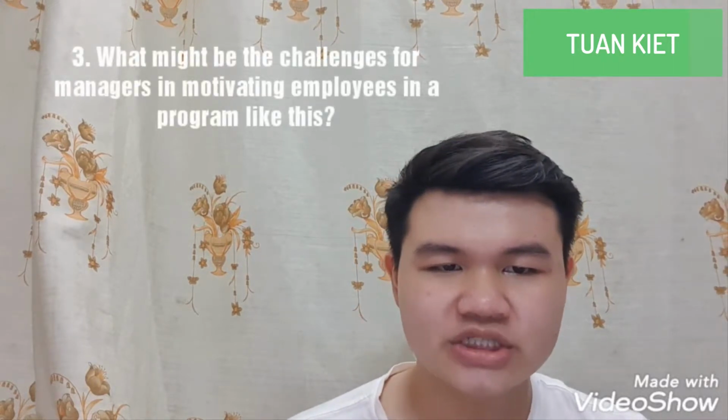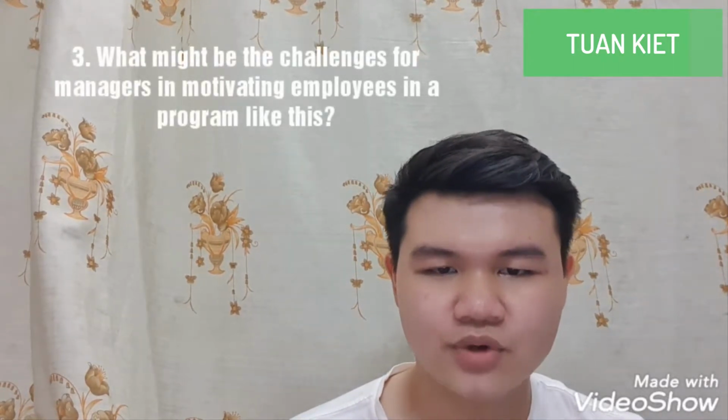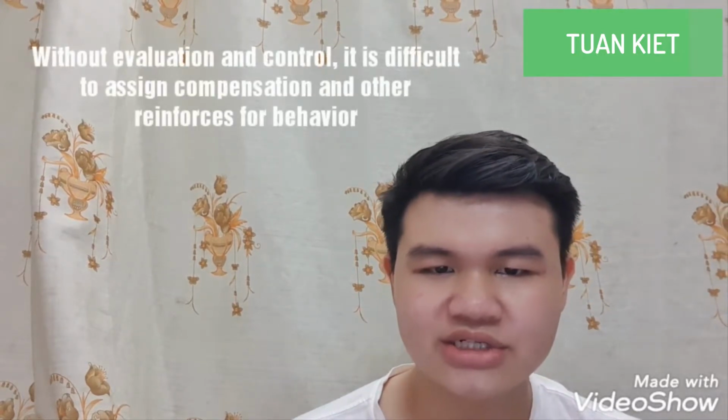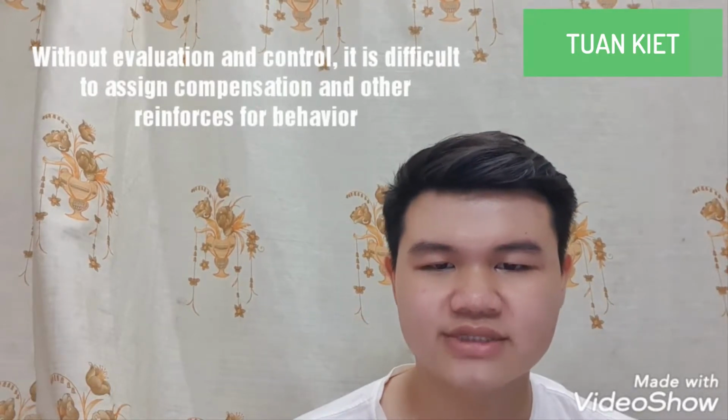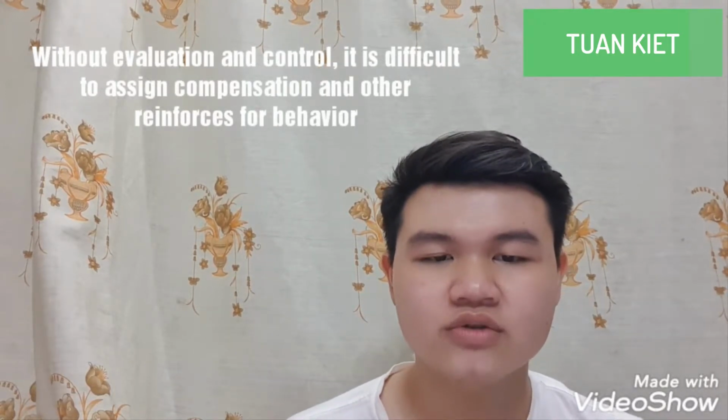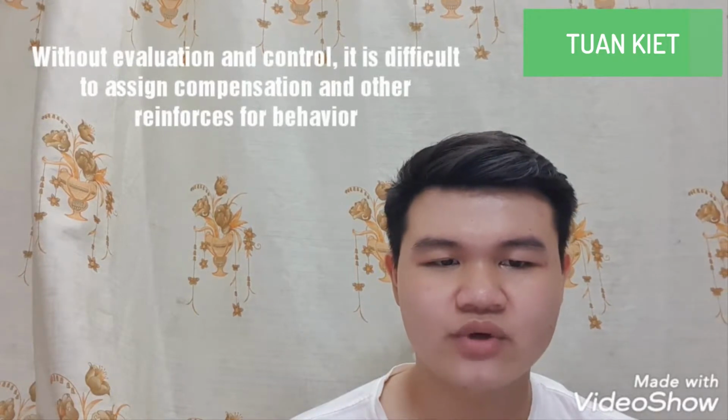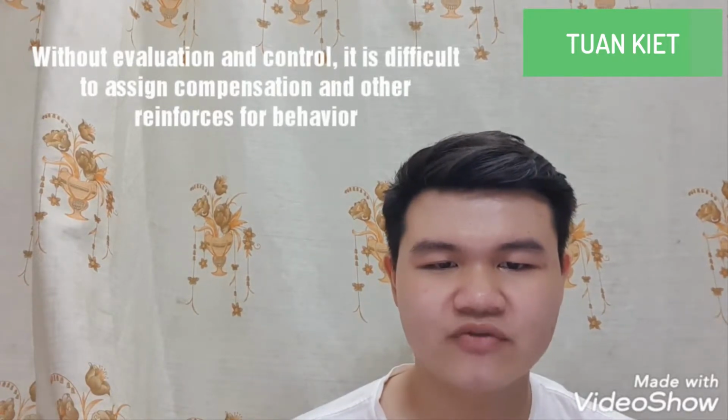And question number 3: what might be the challenges for managers in motivating employees in a work program like this? By allowing employees more flexibility in the when and where of work, it makes the manager's job more difficult in evaluating employee inputs. Without evaluation and control, it is difficult to assign compensation and other reinforcements for behavior. Most of these problems can be solved with appropriate communication and a performance monitoring system.